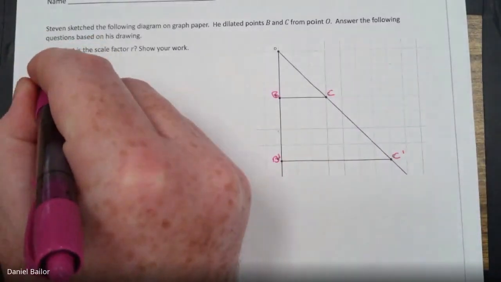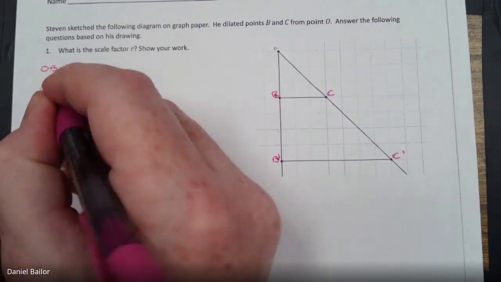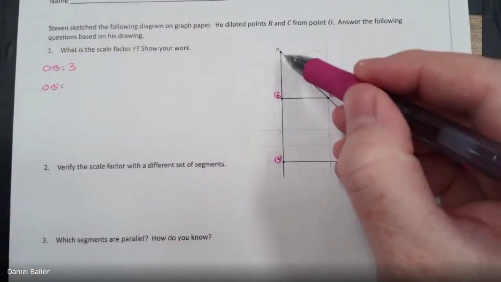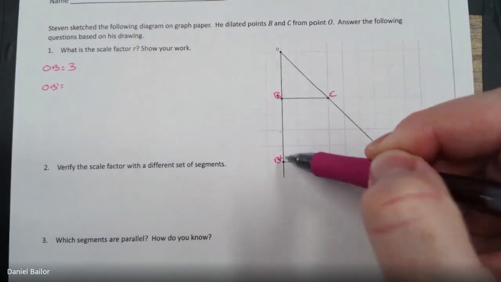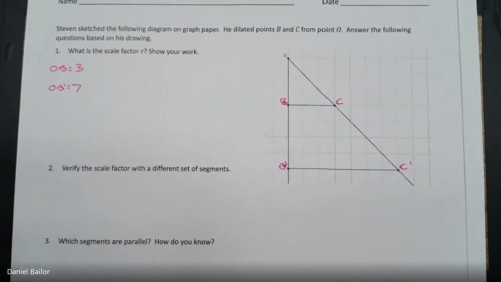Now let's look at OB, and let's look at OB prime. OB, how many spaces is OB? 1, 2, 3. How many spaces is OB prime? 1, 2, 3, 4, 5, 6, 7. Okay, so now we're going to use that information to find the scale factor.